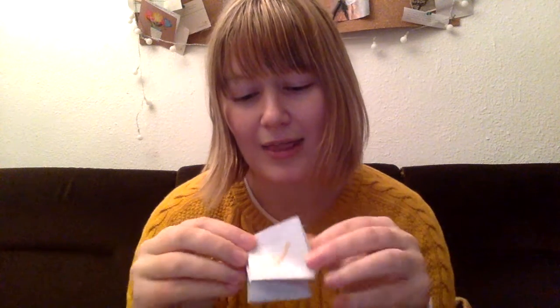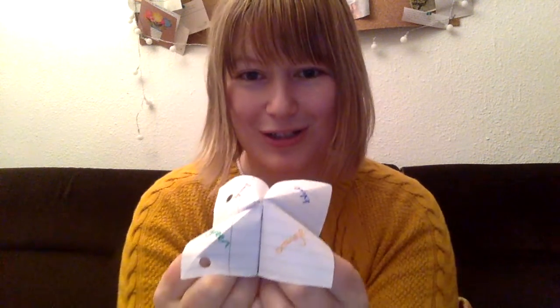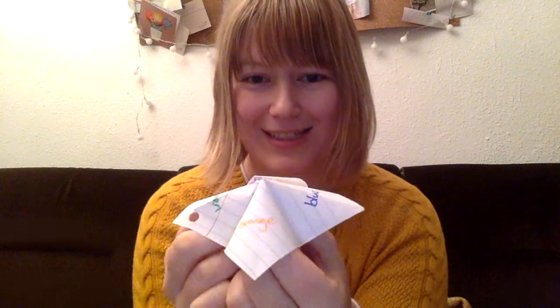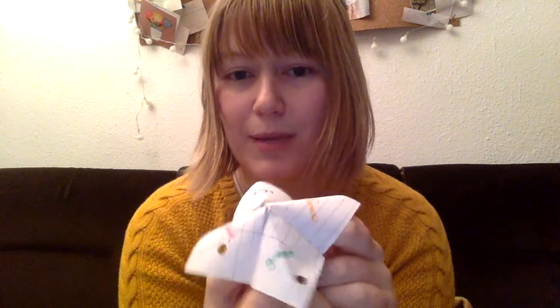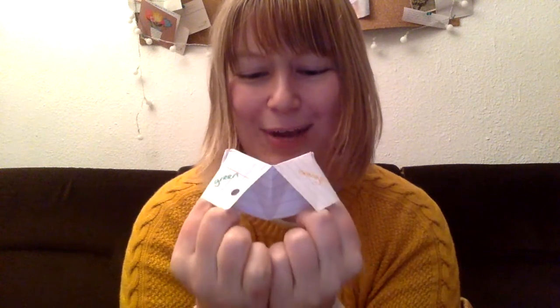So once we've filled out all of those, we can assign a colour to each of the outside segments. And then, if you don't remember, the way you play a fortune teller is you choose one of these colours and you turn the fortune teller according to the number of letters. So for example, if we choose pink, we turn the fortune teller 4 times, P-I-N-K.